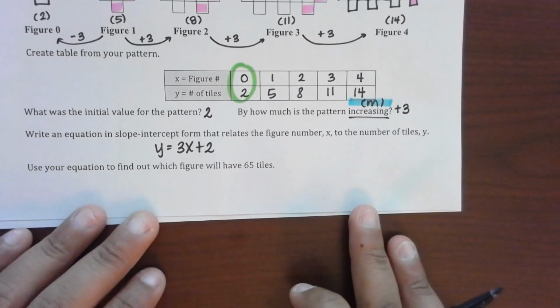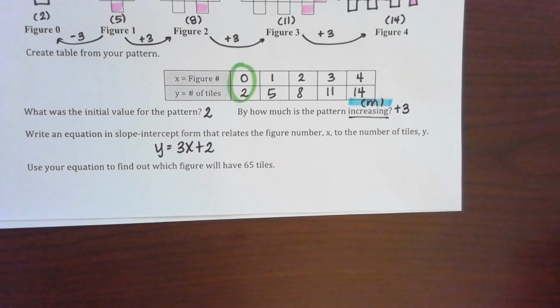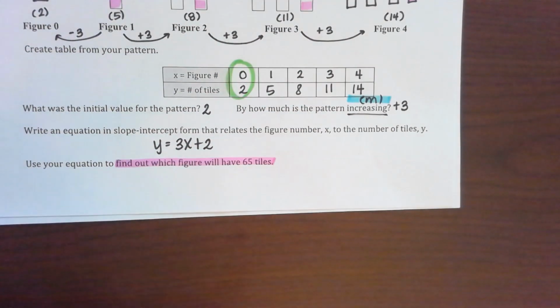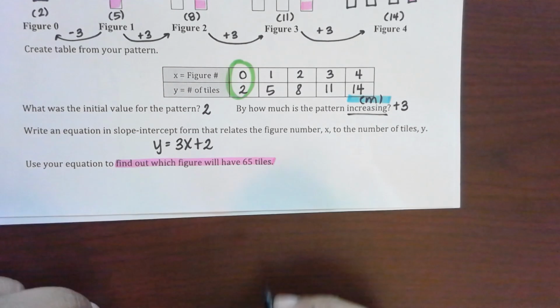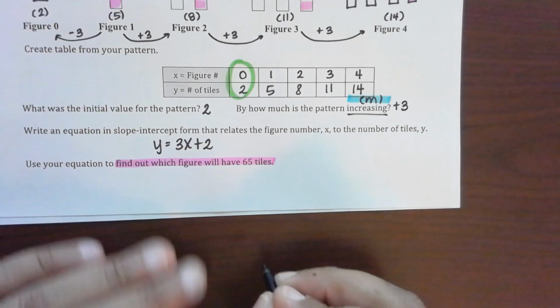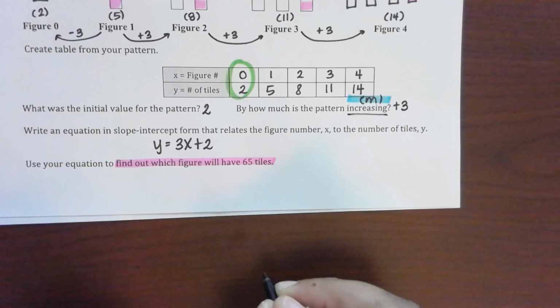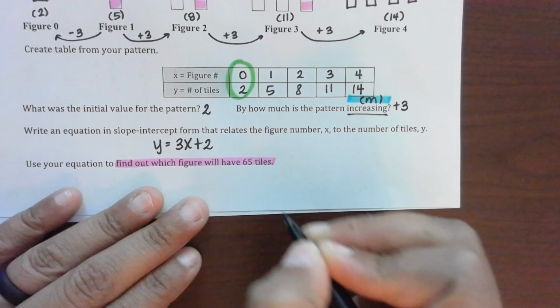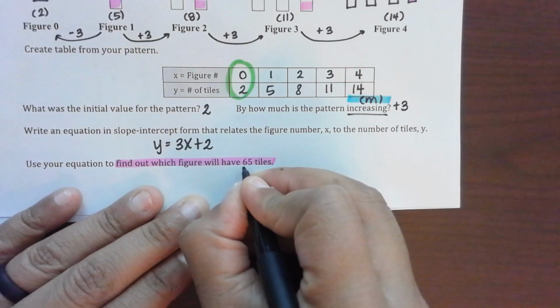Use your equation to find out which figure will have 65 tiles. So what information did they give me? Figure will have tiles. I heard 65 tiles.